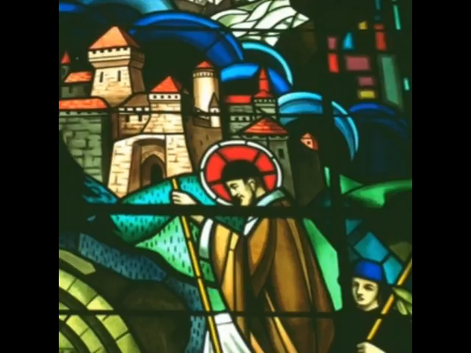The second window, dedicated to St. Francis de Sales, has the theme of provost, priest, and missionary from the years of 1594 to 1602. At the top of the first panel, we have the coat of arms for Savoy on the left and the city of Thonon on the right.